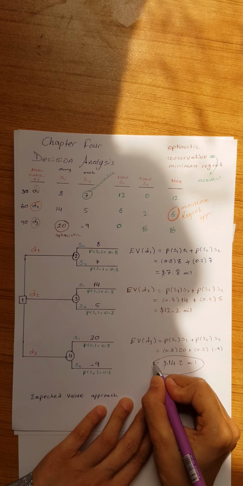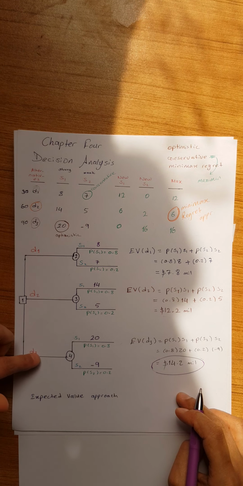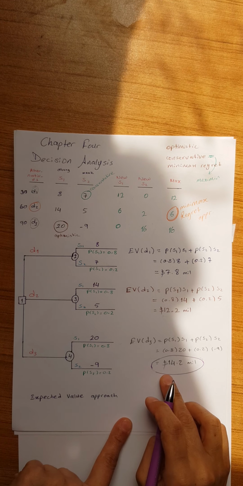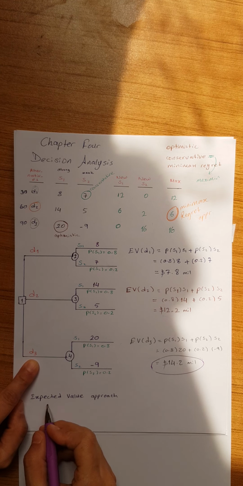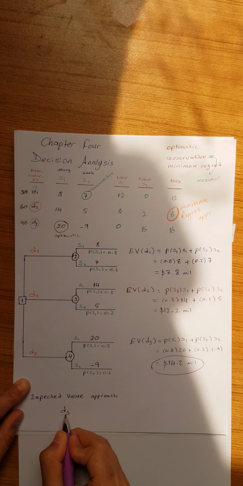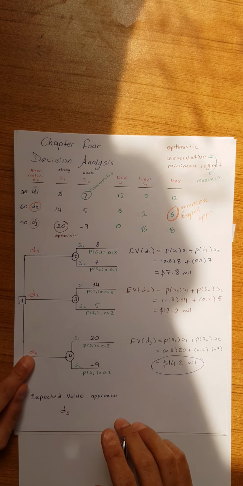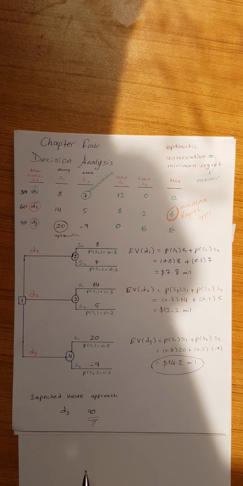So if we are having probabilities for the states of nature that we have got, and when we are finding expected value for each alternative, it is better to build D3. So when we are having probability in that problem, which alternative is chosen? D3, so that means 90 condominium complex is the right decision to be made, and 90 complex condominiums can be built.